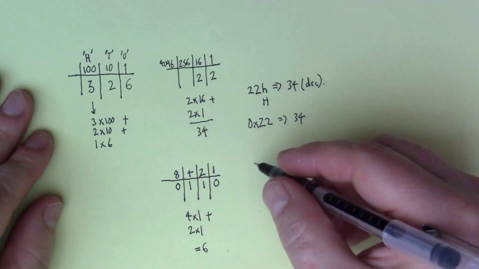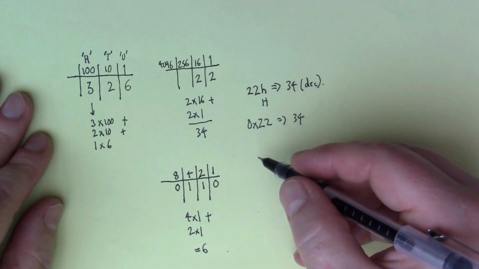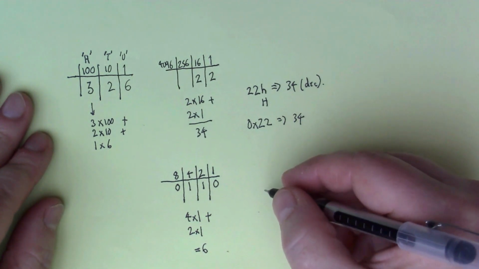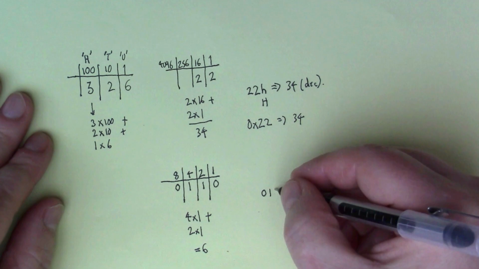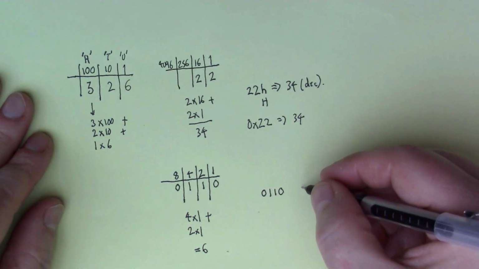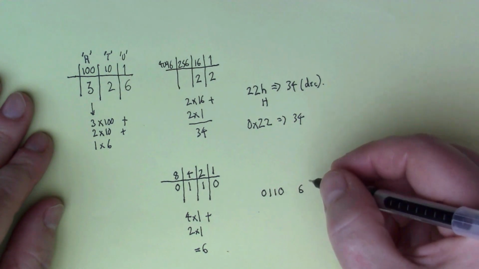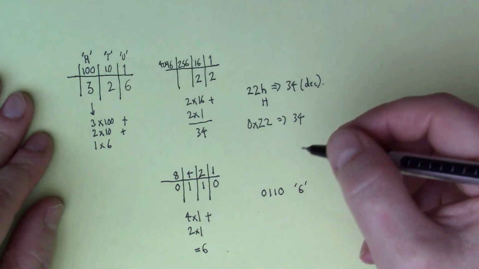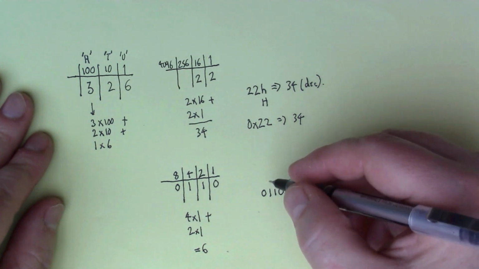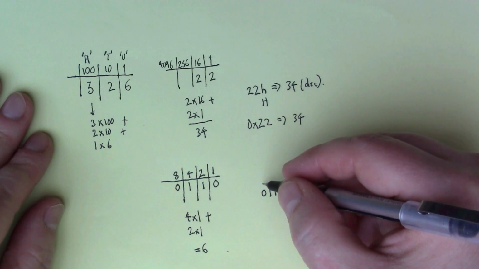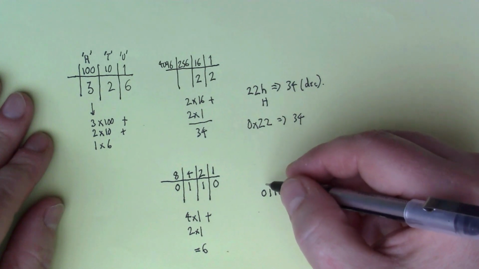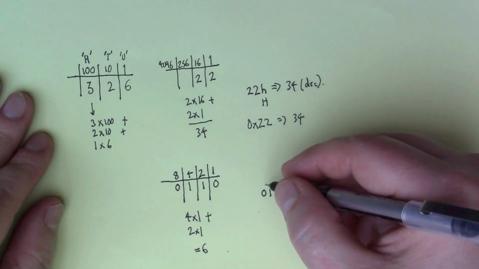Now there's a very close relationship between binary and hexadecimal. So if we look at that 0, 1, 1, 0, in fact in hexadecimal this is also known as 6. And if we have a look at, if we list out some of the other digits, you can see the relationship between the binary and the hexadecimal.